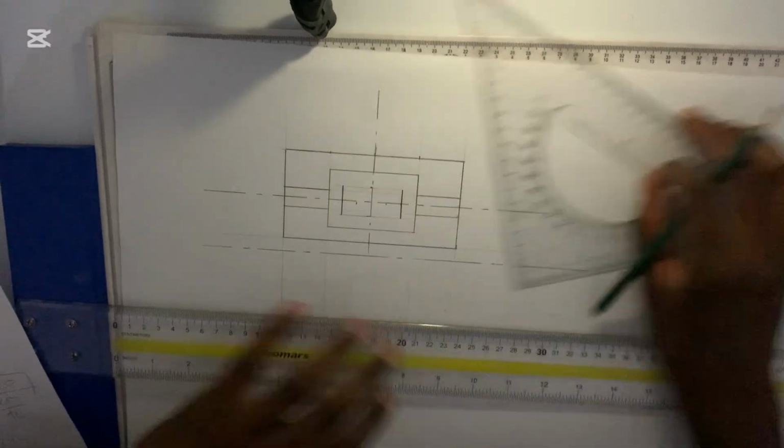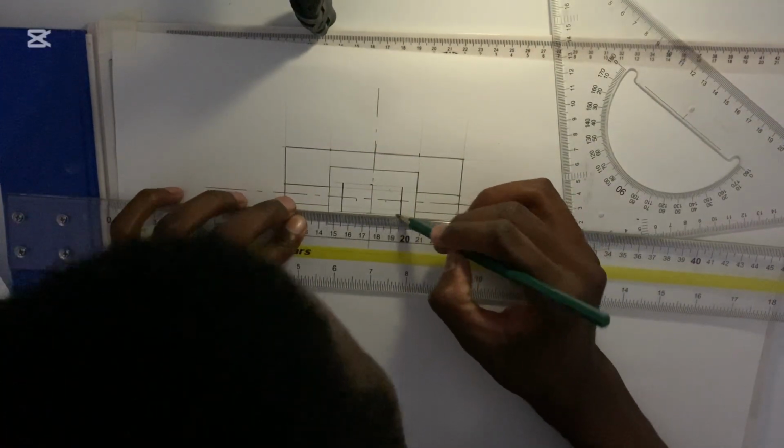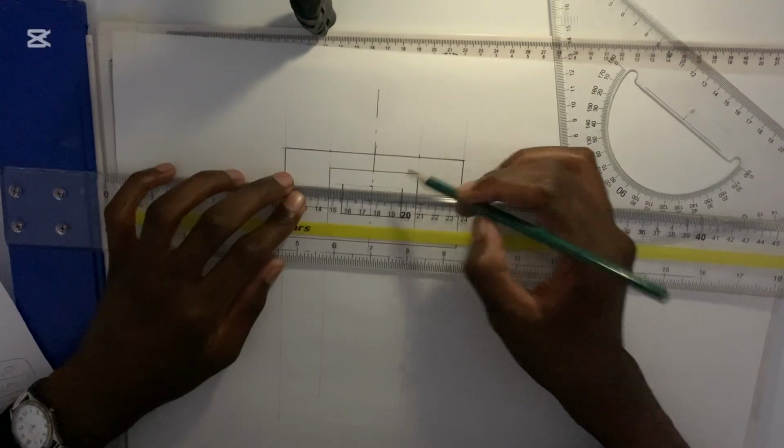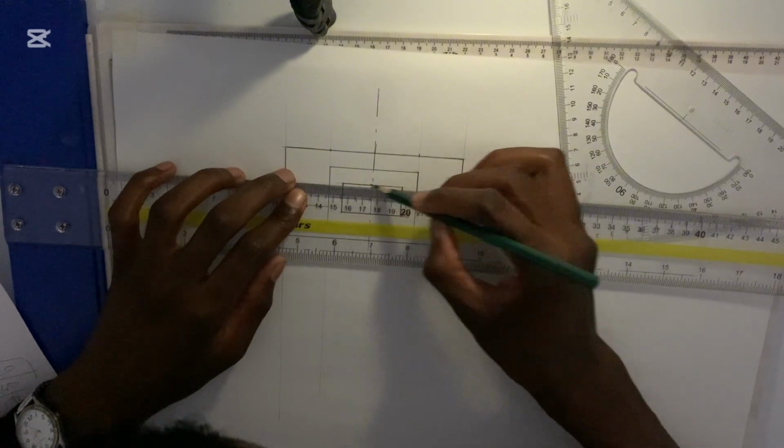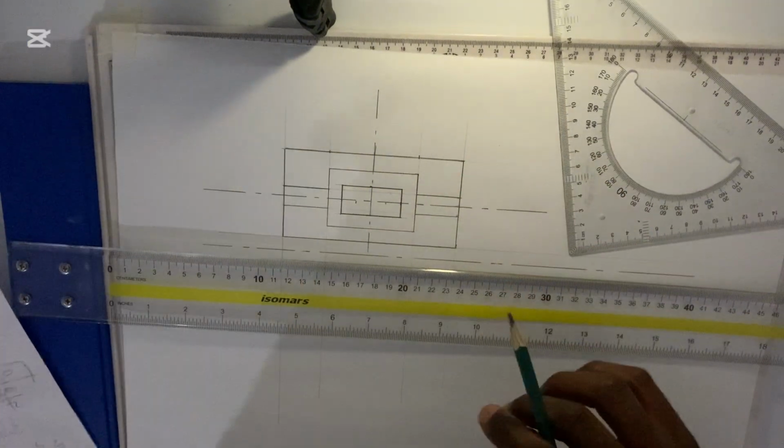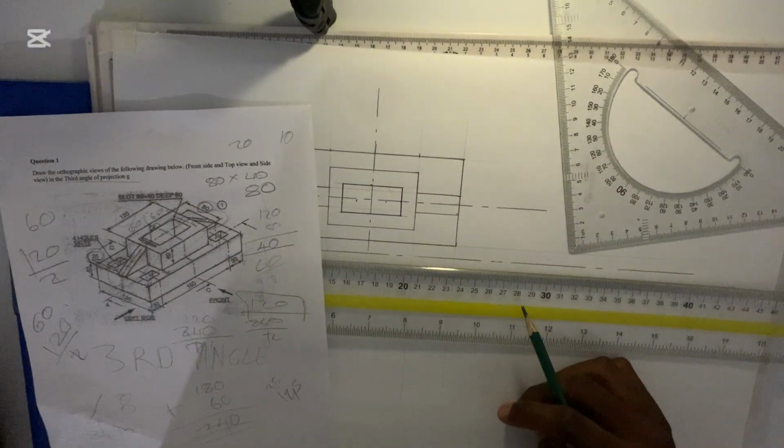The other thing in drawing is you always want to start with faint lines, so that if you make a mistake, it's easy to rub out, rather than starting with darker lines.